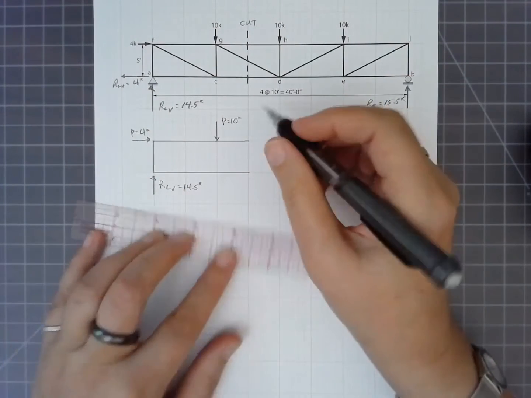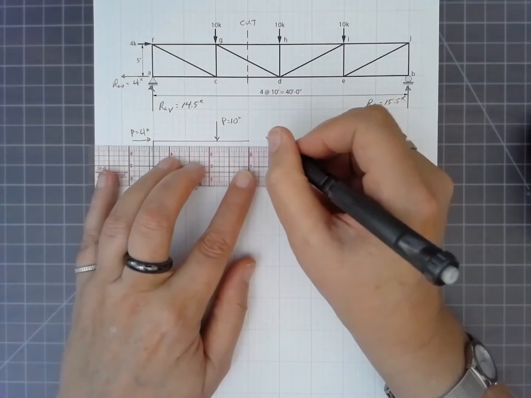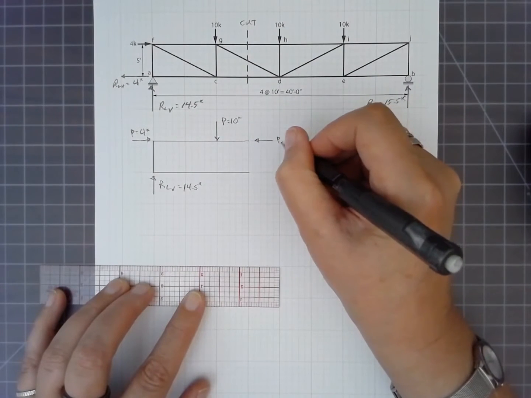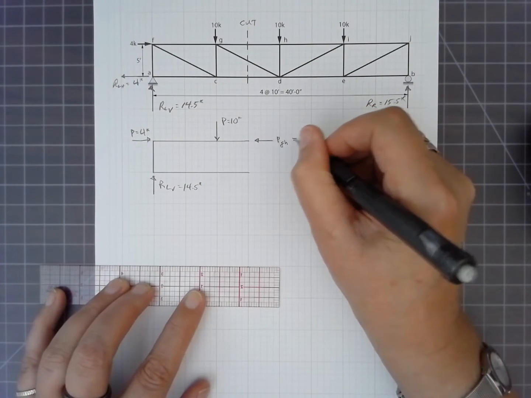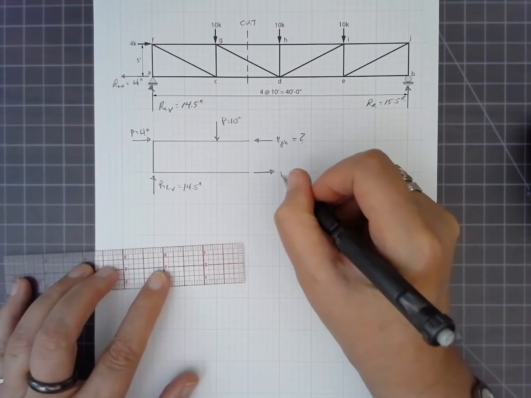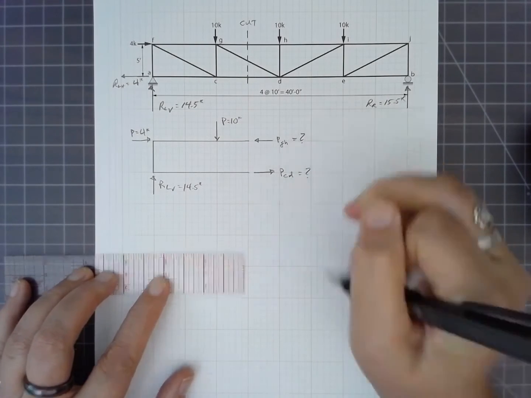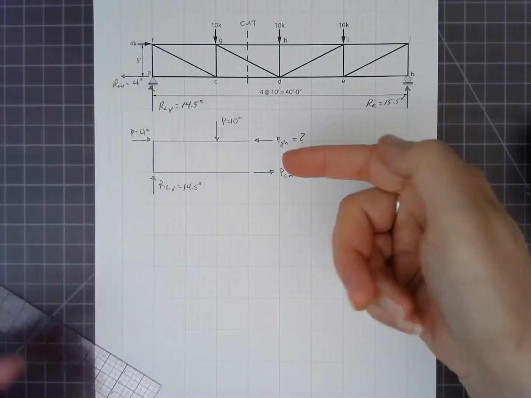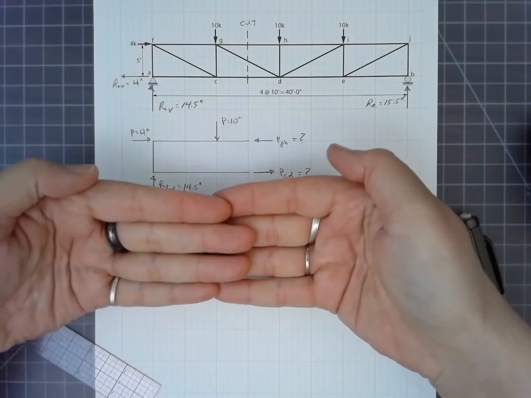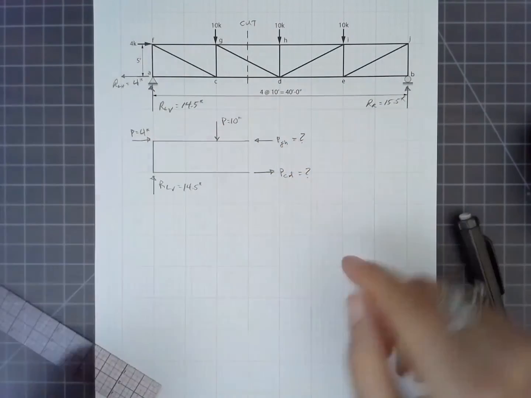Then, in order to stabilize the structure, I'm going to have a force here, P of GH, of an unknown value, and P of CD, also of an unknown value. My guess is that those are going to be compression on the top and tension on the bottom, simply because when we gravity load something, the top is going to compress, the bottom is going to pull apart. So that's what those are.